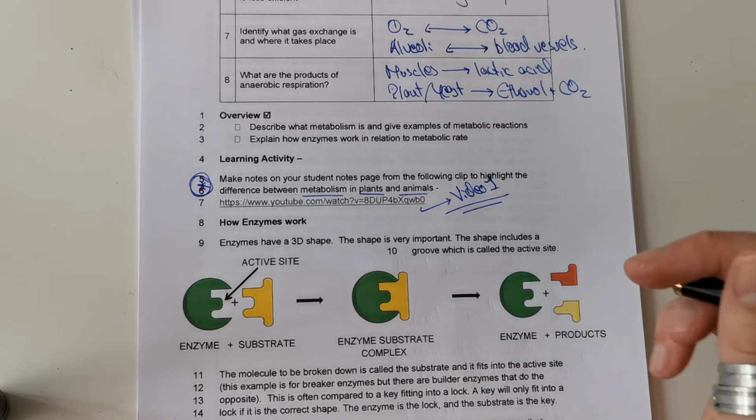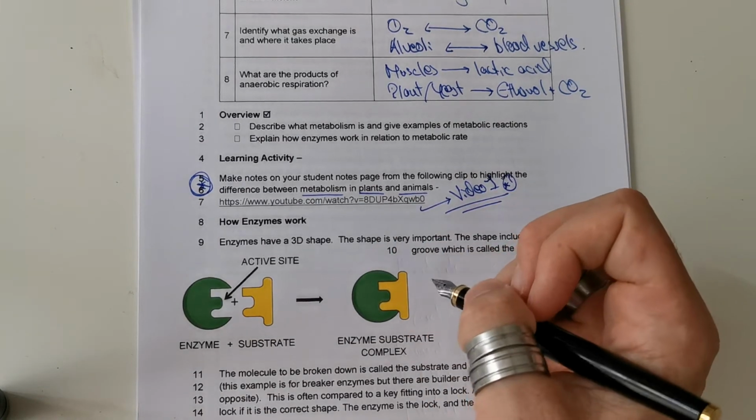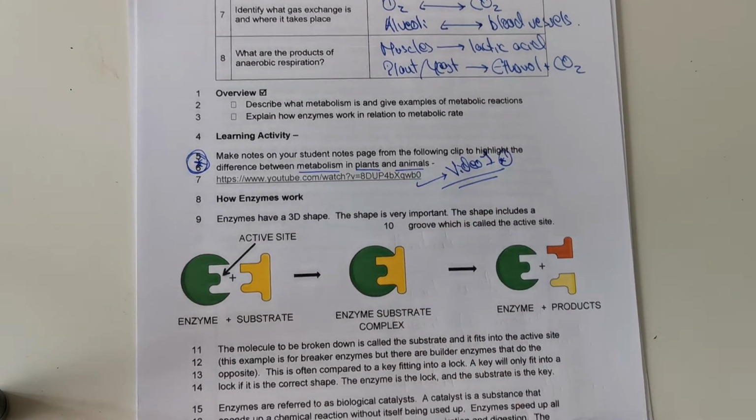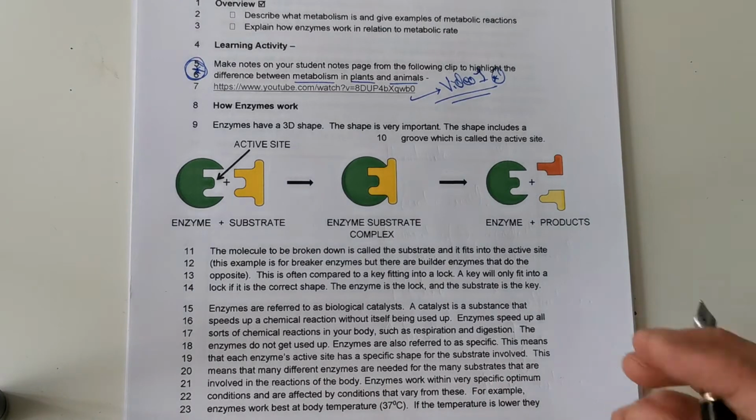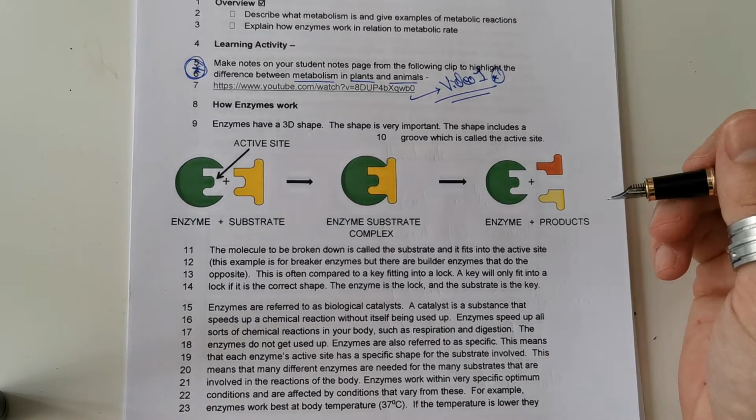Good, right, so hopefully you've paused the video, hopefully you've had a go at this, and now you've got some differences of metabolism between plants and animals. Let's go through some theory on how enzymes work and how that relates to metabolism. So, let's break down some of this text.